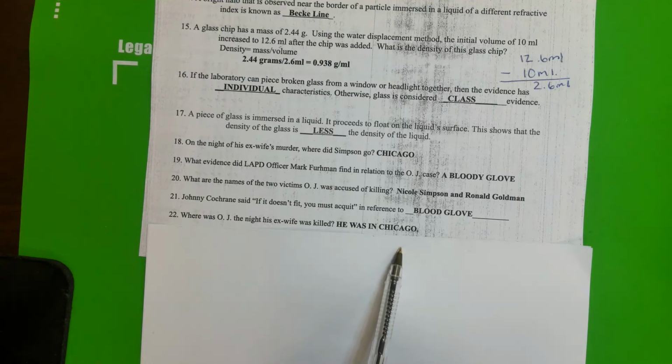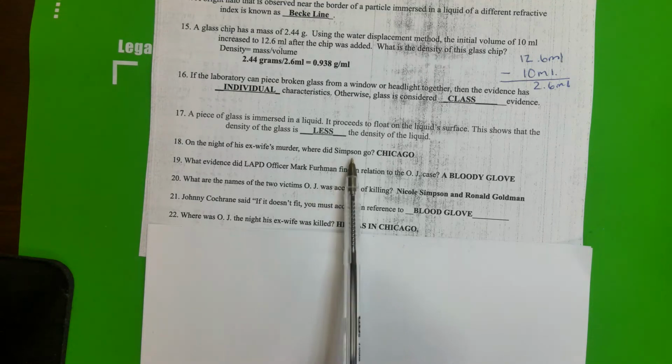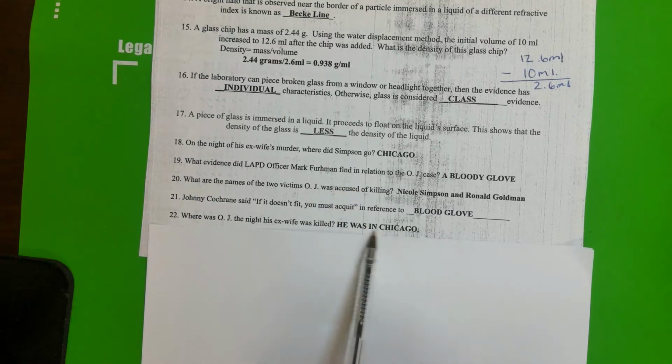Number 22. Where was OJ the night his ex-wife was killed? Again, this question, I guess, is worded differently. So he was in Chicago.